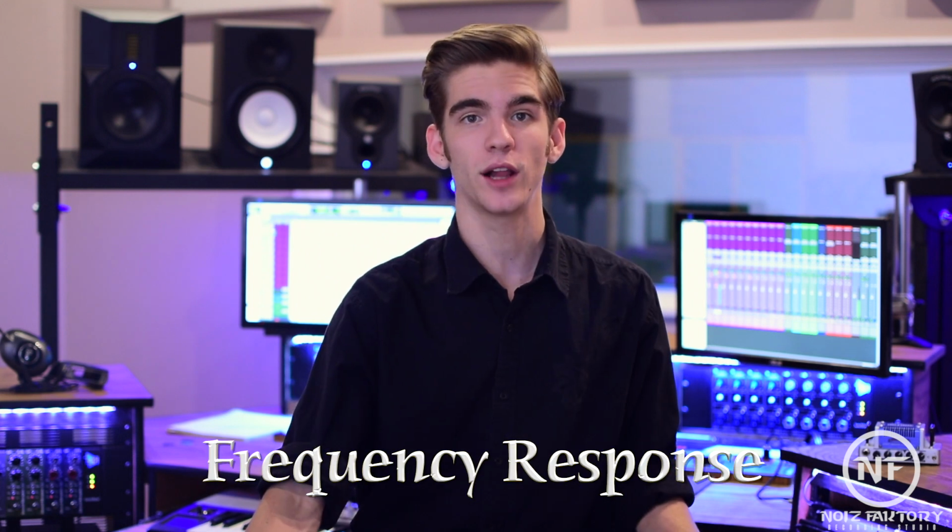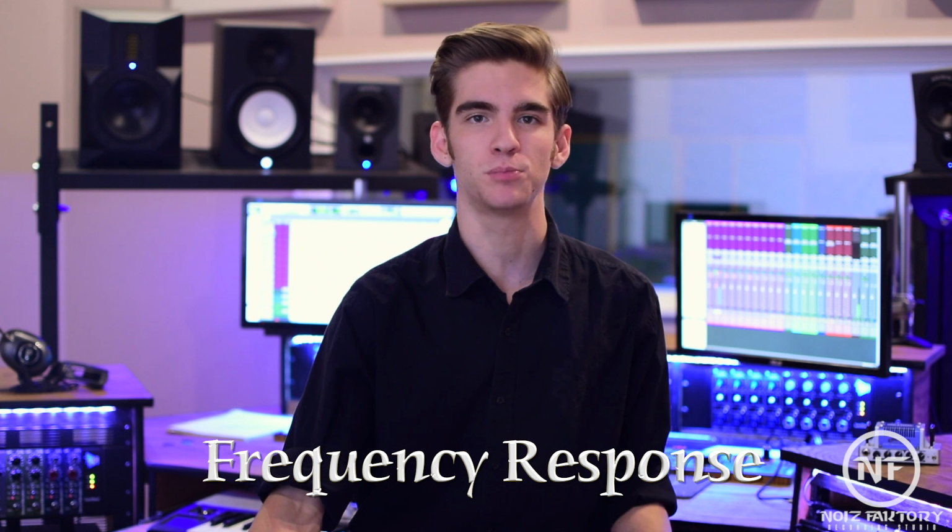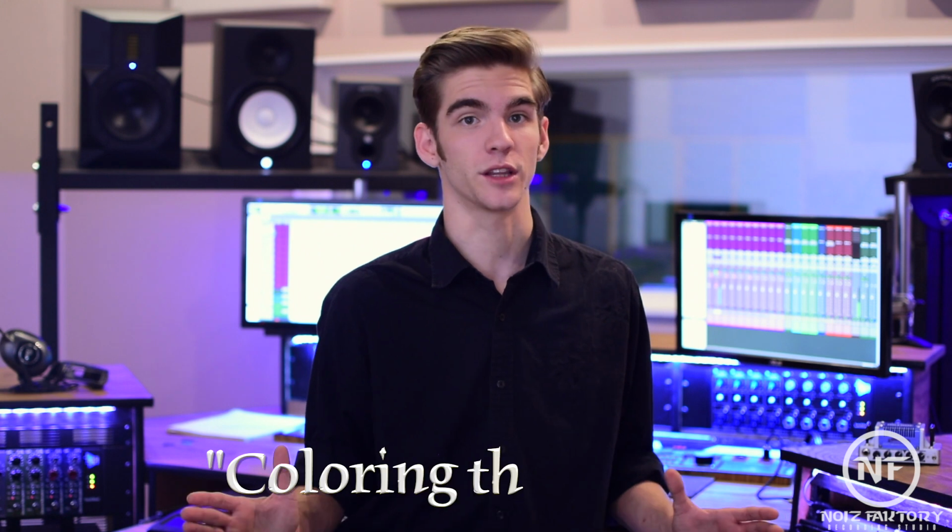The first category I'd like to go over is frequency response. This refers to how well a particular mic is able to respond to all the sound that strikes it. In simple terms, the sound you get as a result of recording an instrument will either be brighter or darker than the original source, depending on the frequency response of that microphone. Some engineers refer to this as coloring the sound.